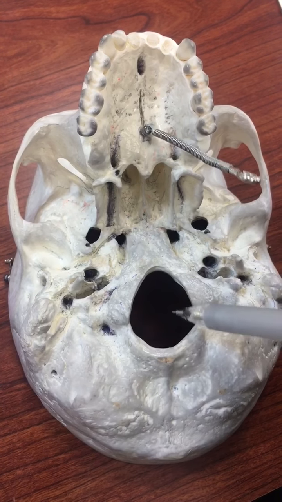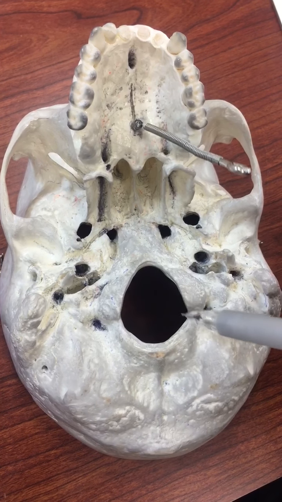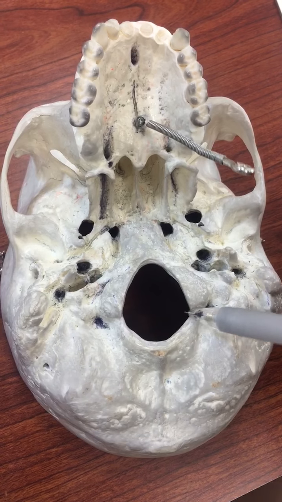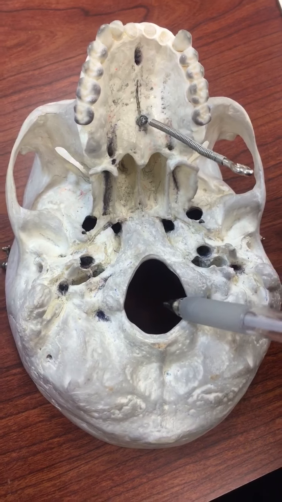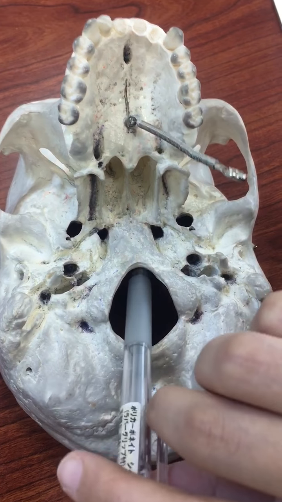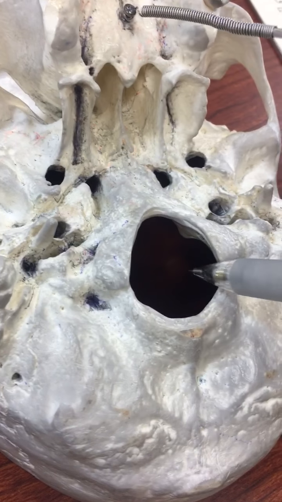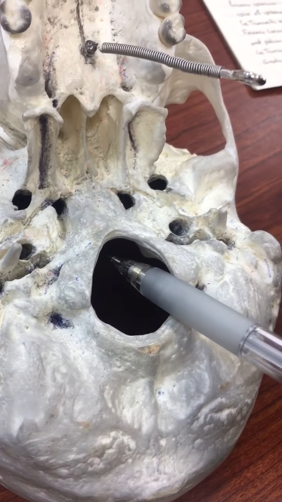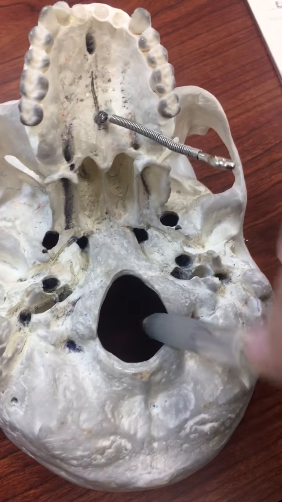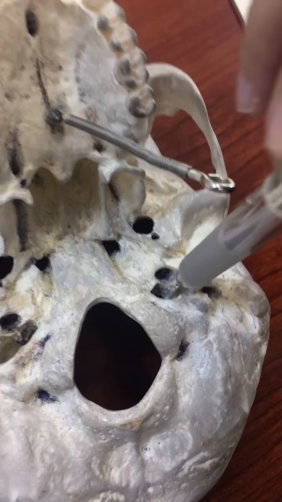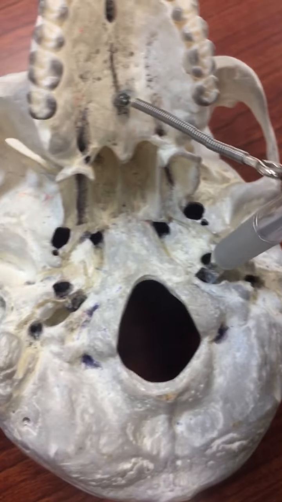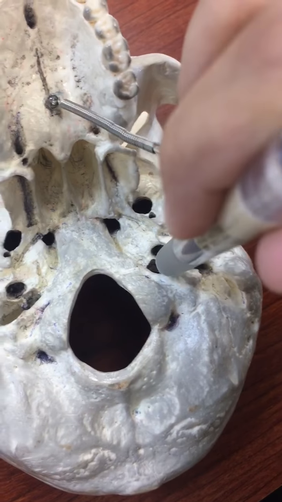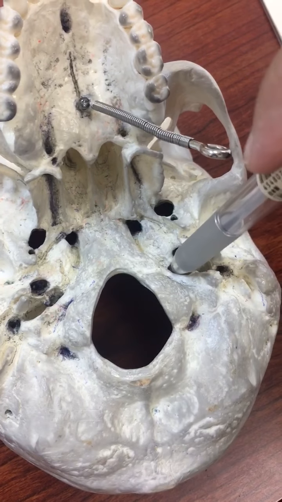Now, the spinal roots of the accessory nerve arise from the spinal cord, enter the skull through the foramen magnum, and then they join the cranial root of the accessory nerve, and both of them leave through the jugular foramen as the accessory nerve. Okay, we said that the jugular foramen transmits the accessory nerve.